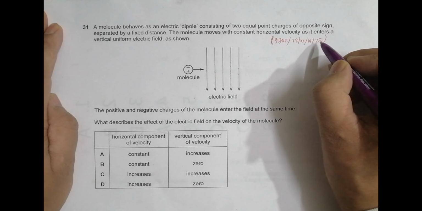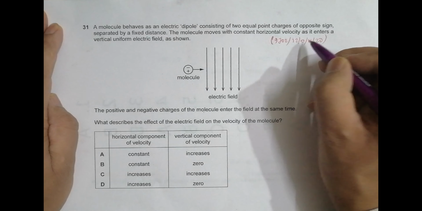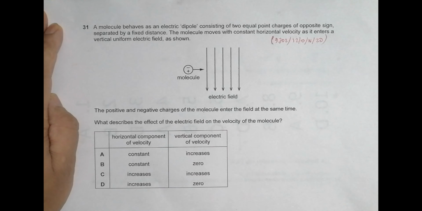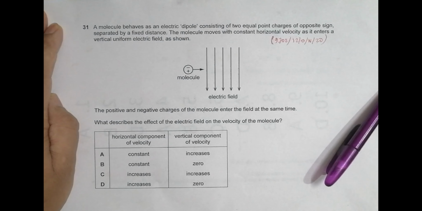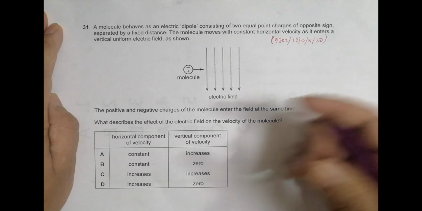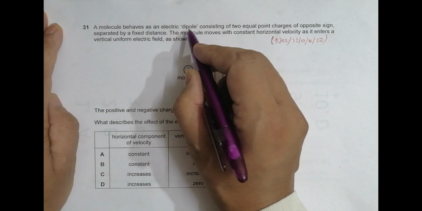Hello folks, this is your 2020 October November paper 1-2 and the question number is 31. The question is concerned with the chapter electric field as is shown by the diagram there. It says that a molecule behaves as an electric dipole.